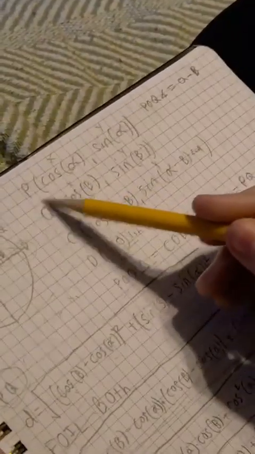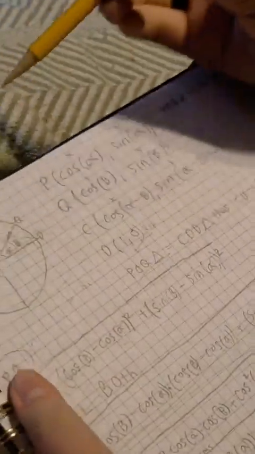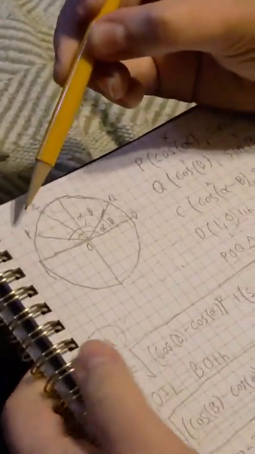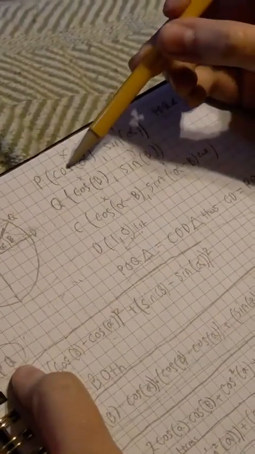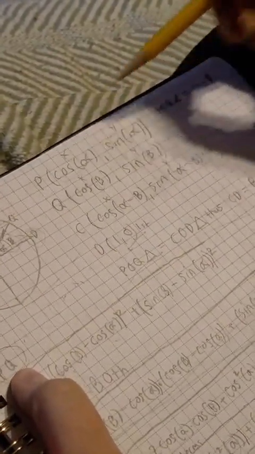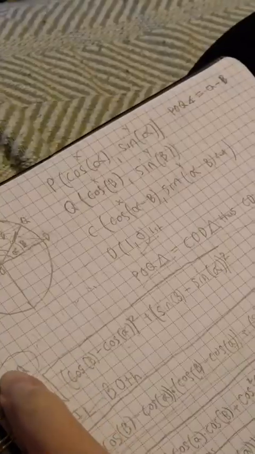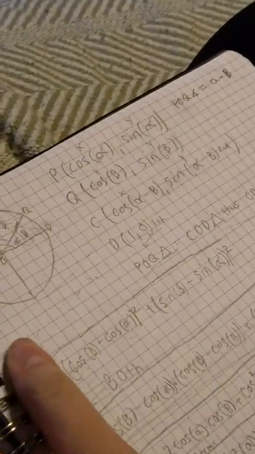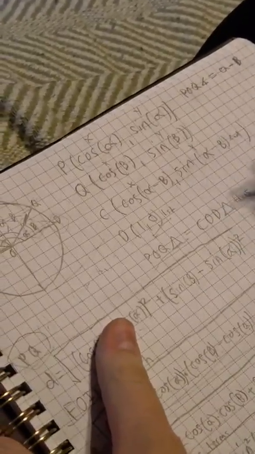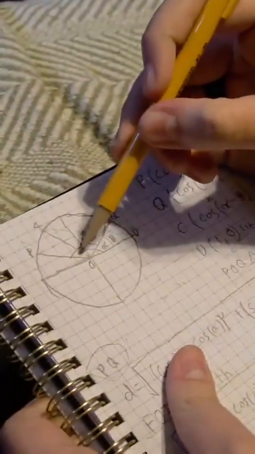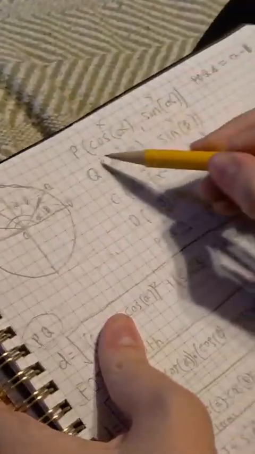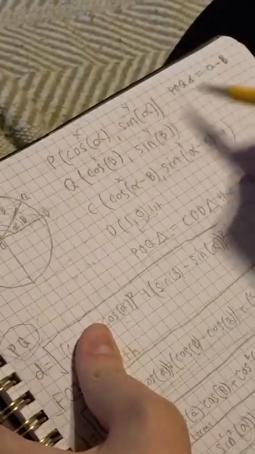Well, this is how. First, you turn these points into actual coordinates, because cosine of anything is x, and sine of anything is y. These will always be constants. So, you've got P out here, and P has the angle alpha, so its coordinates are cosine alpha and sine alpha.